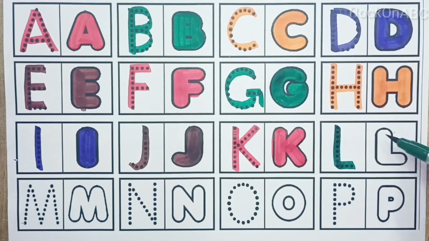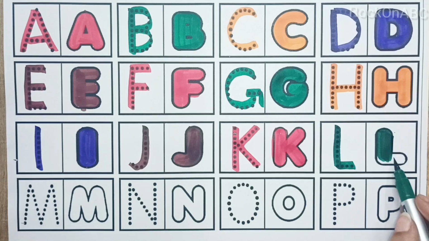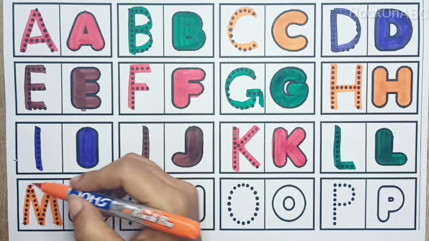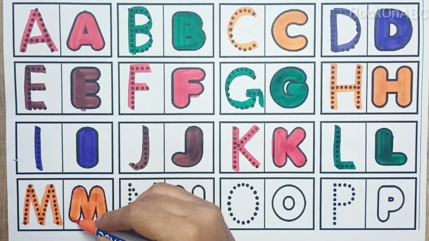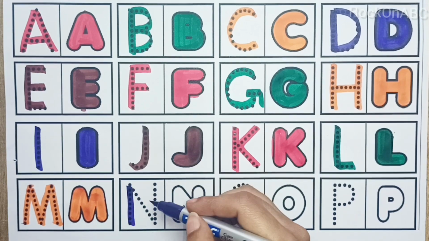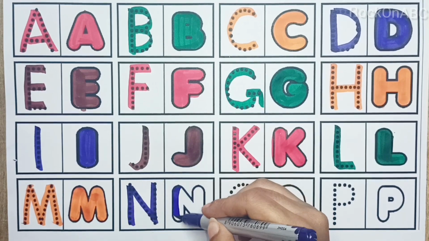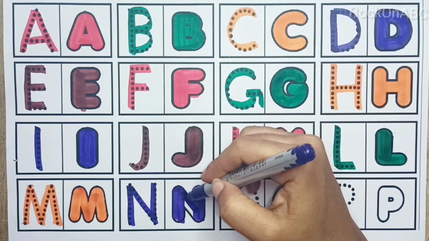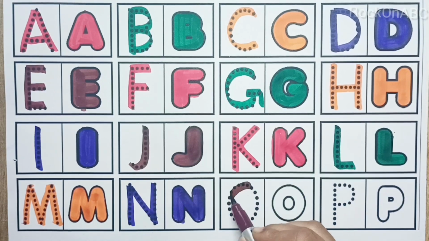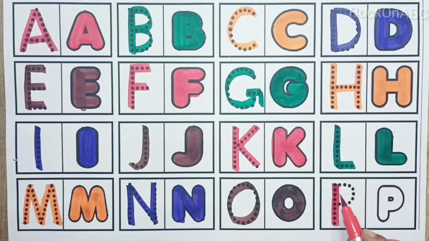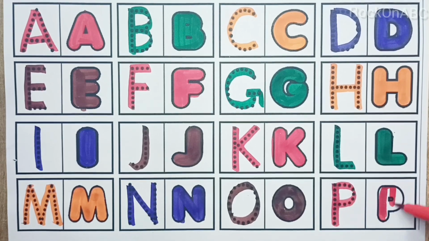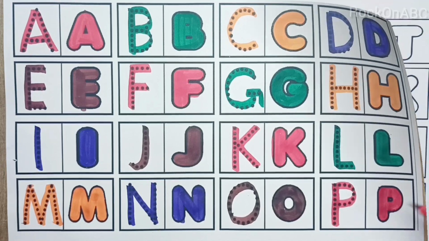L. L for light. M. M for mouse. N. N for number. O. O for octopus. P. P for pigeon.